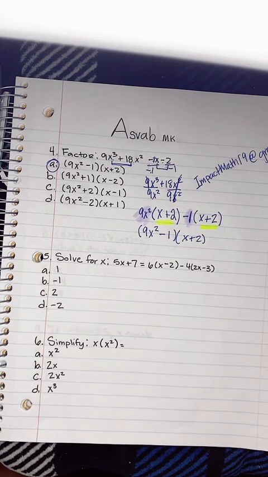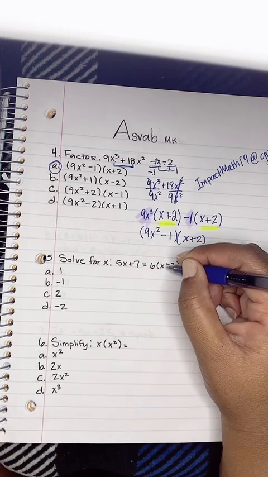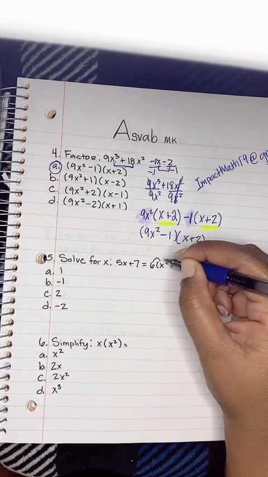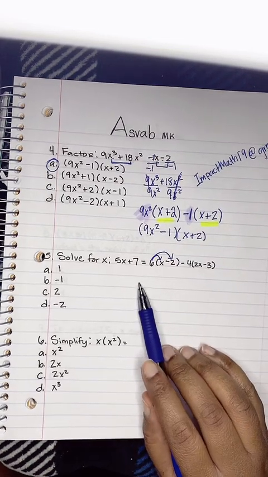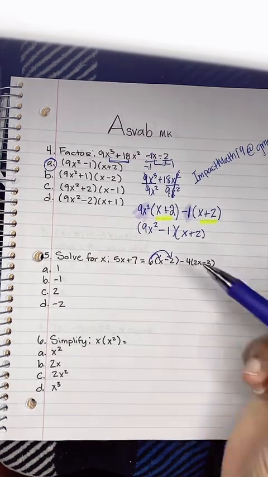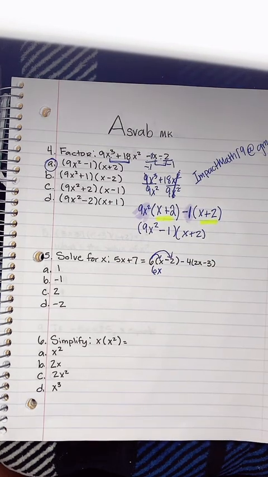All right, so number 5 is B. Okay, so you got B for that. All right, so let's break this down. Whenever you have a number by a parenthesis, you're going to distribute, and what that means is we're going to multiply. So 6 times x gets us 6x. It's not going to make sense when somebody asks you what's 6 times x; in your brain, it doesn't make sense.